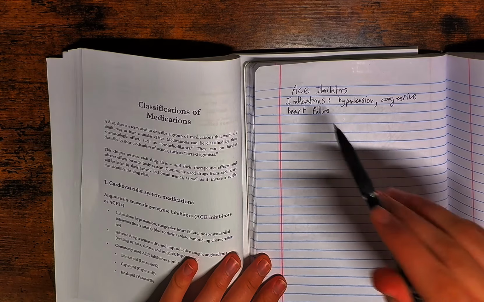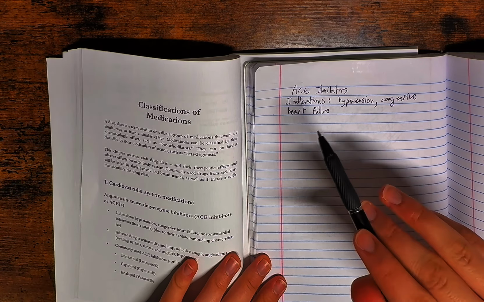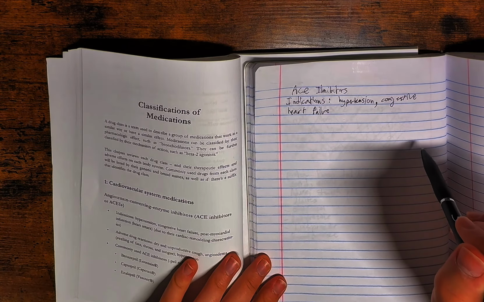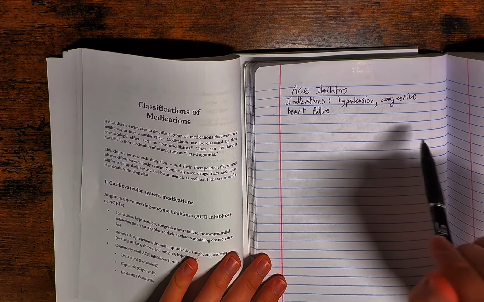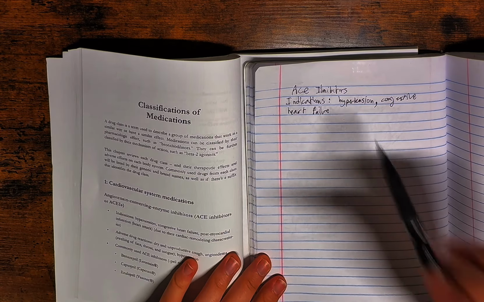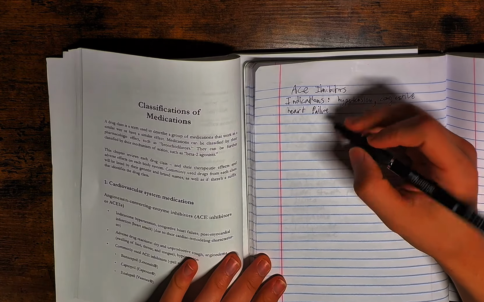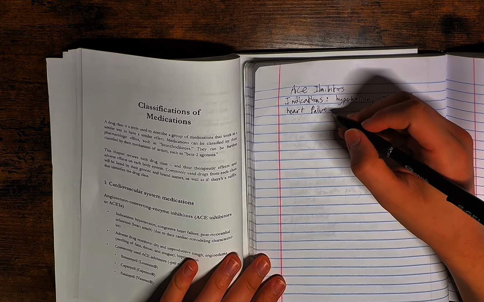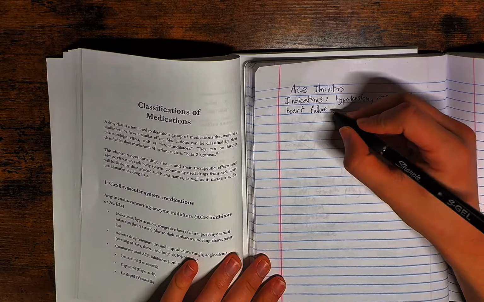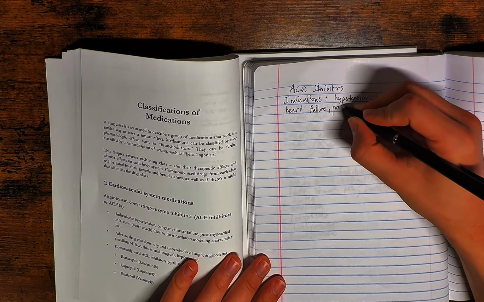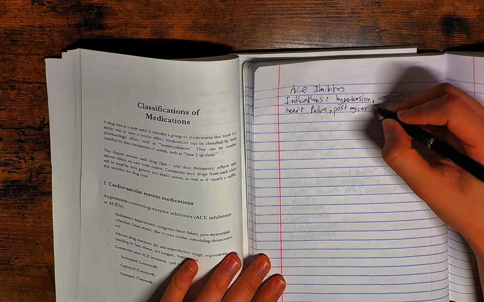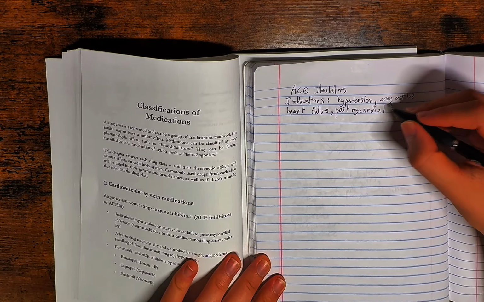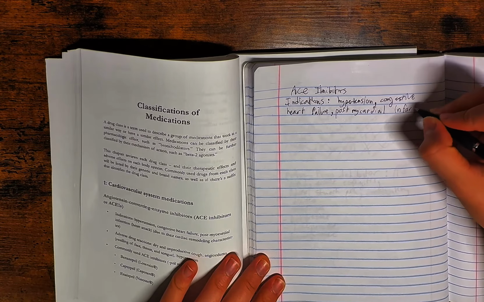As you can see, my handwriting is horrendous. I will be your future doctor, and my handwriting will stay the same, so good luck to any future pharmacies that want to deal with this handwriting. So, next, we had post myocardial infarction.